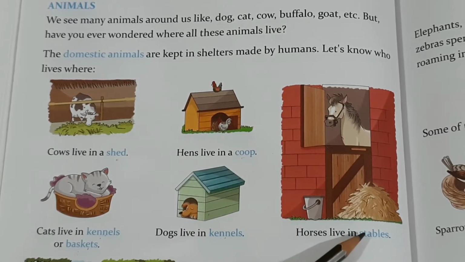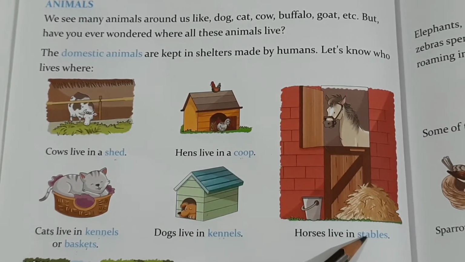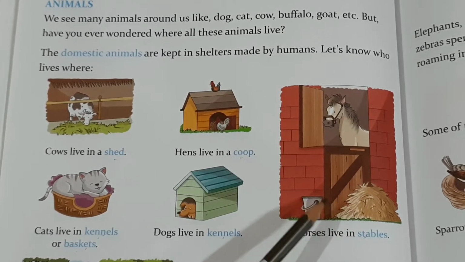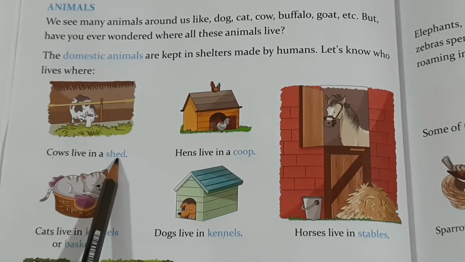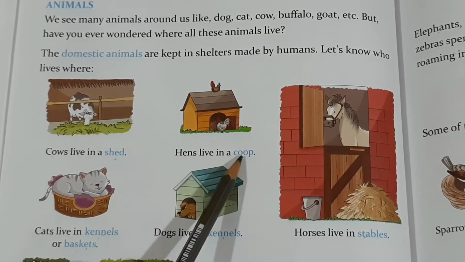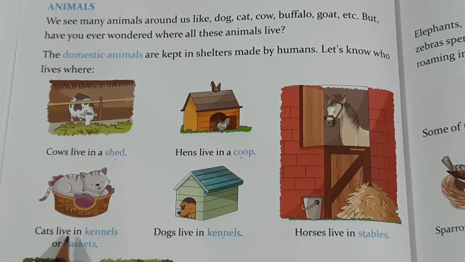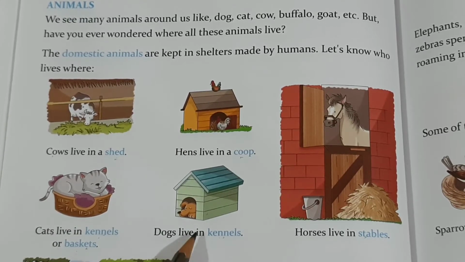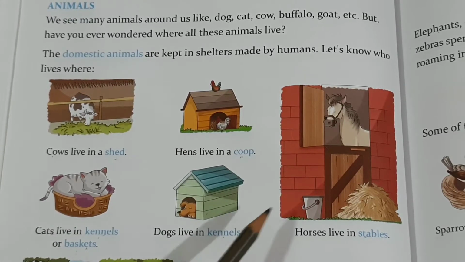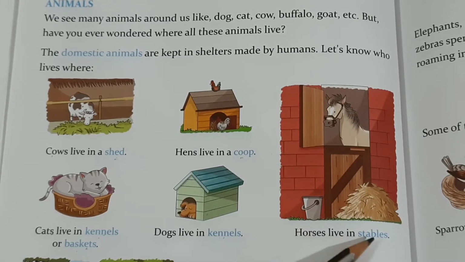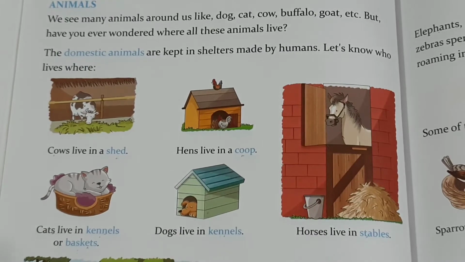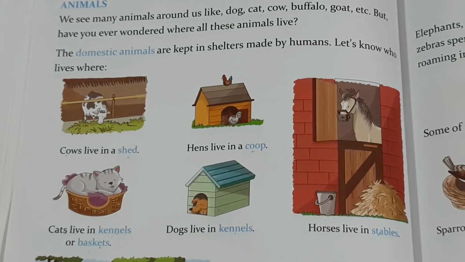Horses live in stables. Where do horses live? They live in stables. Okay, cows live in a shed. Hens live in a coop. Cats live in kennels or baskets. Dogs live in kennels and horses live in stables. Okay? Now see further, children.